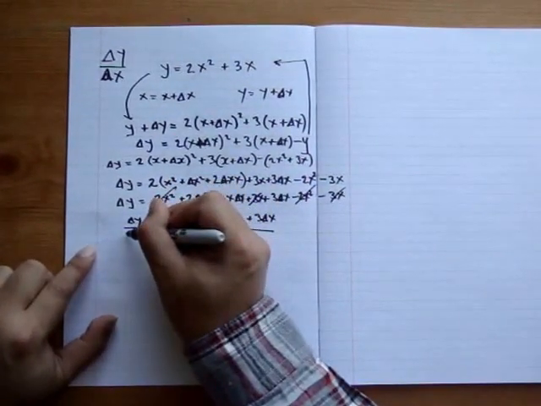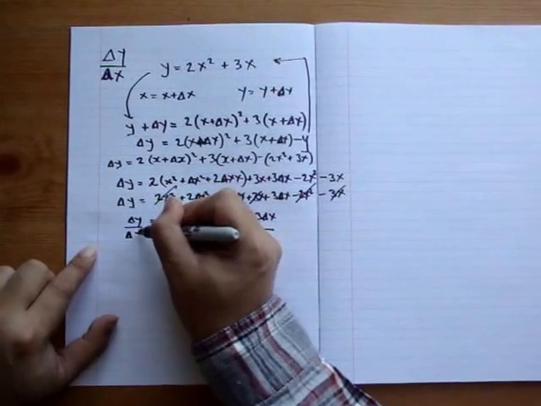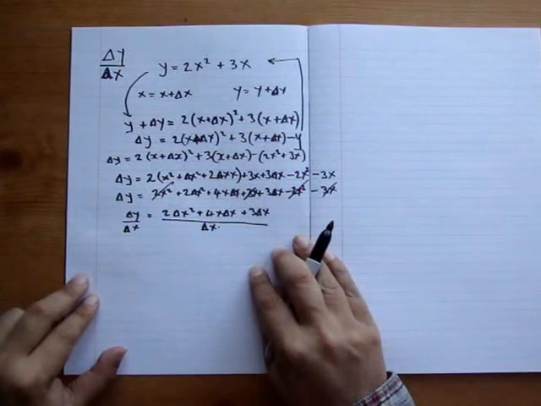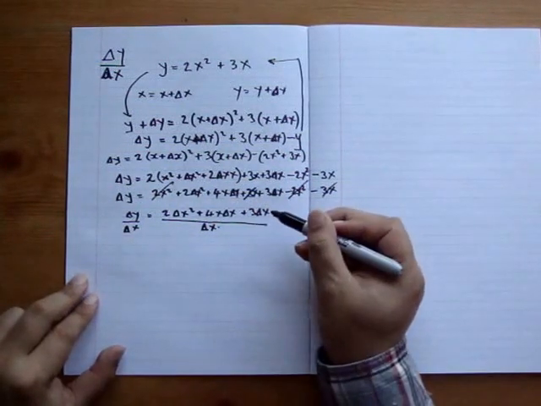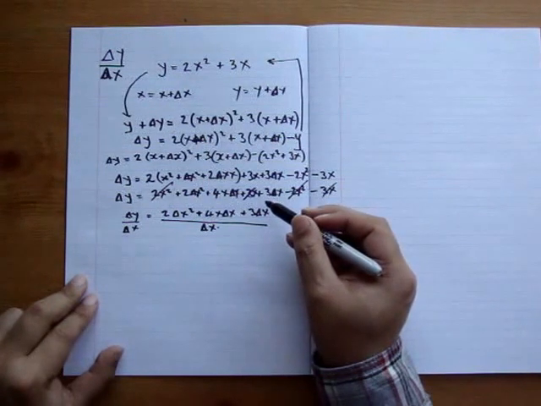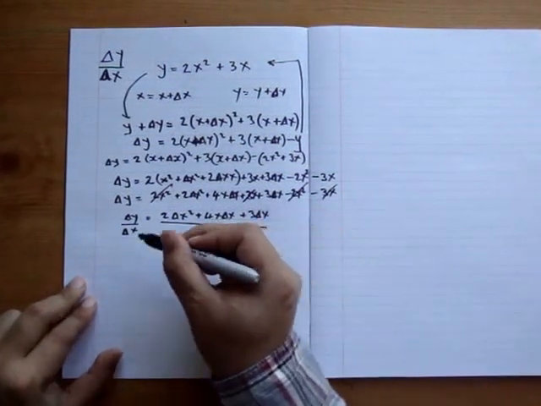If we make that delta y over delta x, we can take out a delta x, which is common.